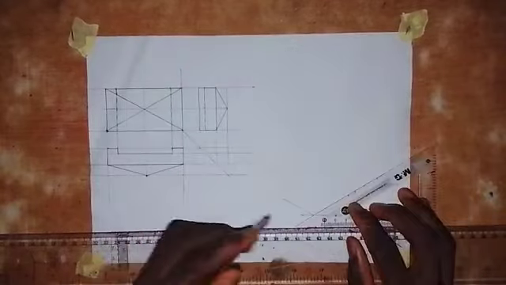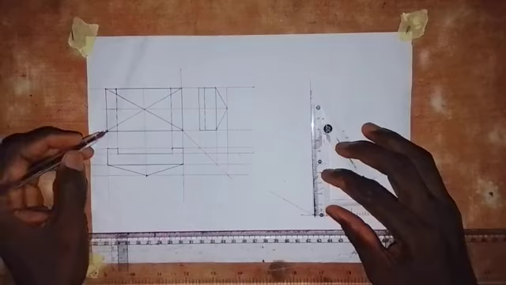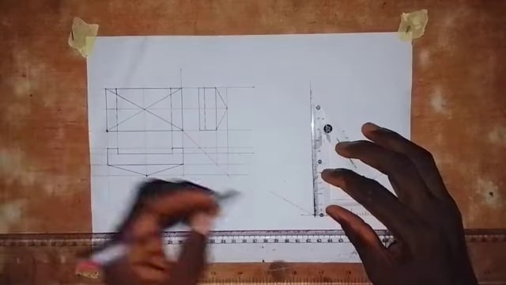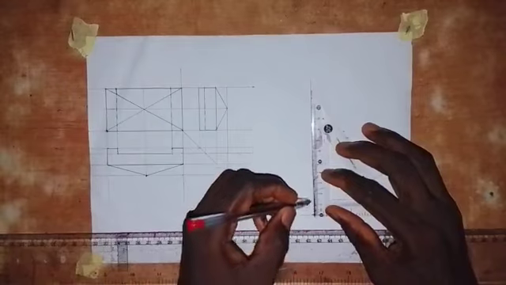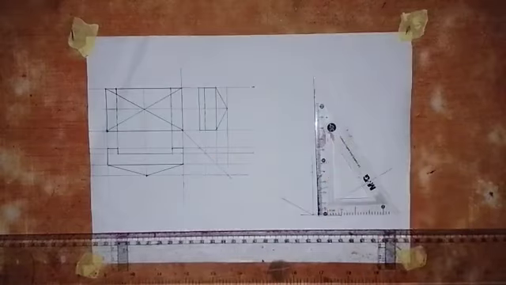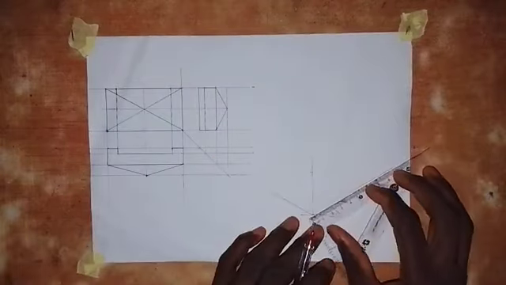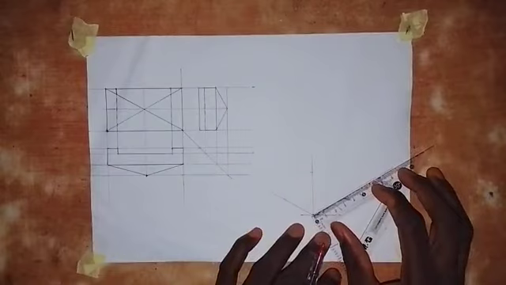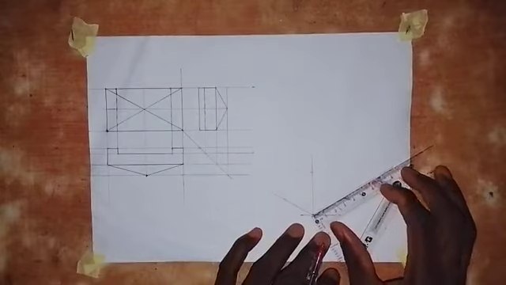On this vertical line I will take a measurement of 40 millimeters from here to here, which is the 40 millimeters that we see on the front elevation. So this is 40 millimeters. Then here on this side, take a measurement.